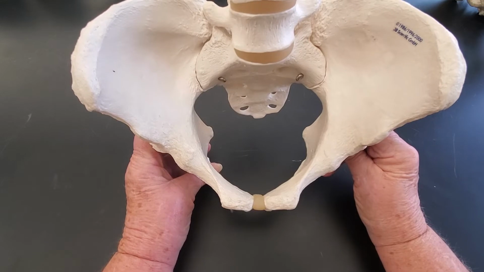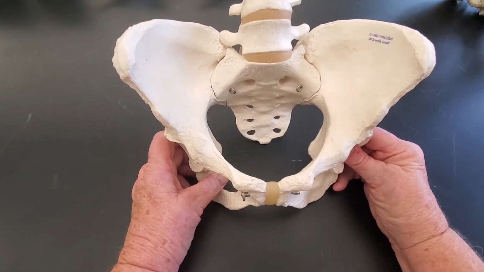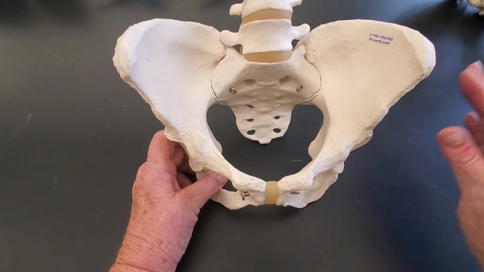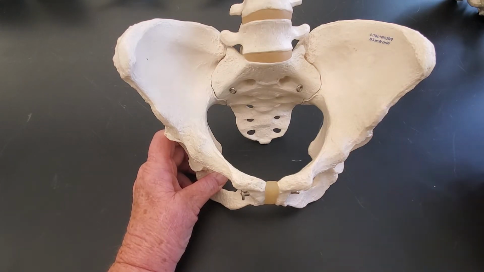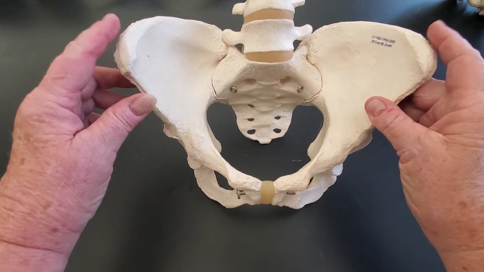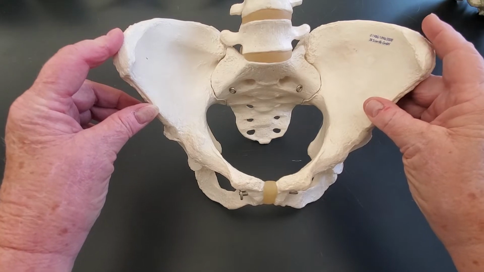The female pelvis is different from the male pelvis because the female pelvis has to be able to accommodate childbirth. And so overall, the female pelvis is going to be wider and lighter. The bones are not as heavy. When we say wider, we're talking about if you go iliac crest to iliac crest here, this is very wide. And when we look at the male pelvis, you're going to see the difference.